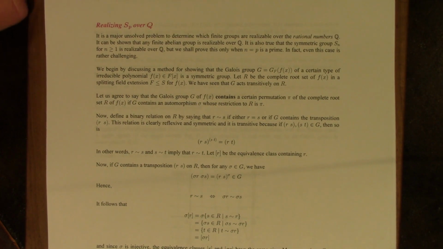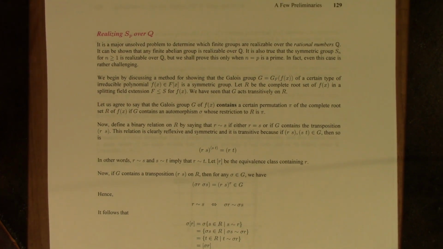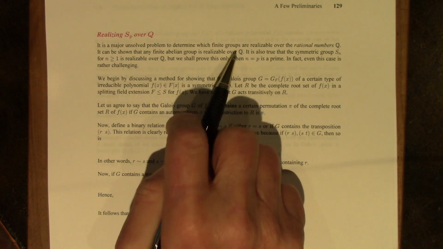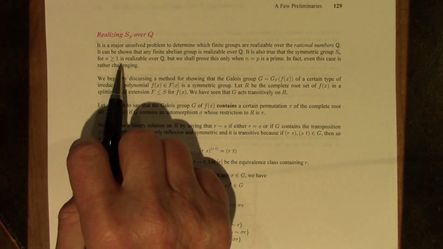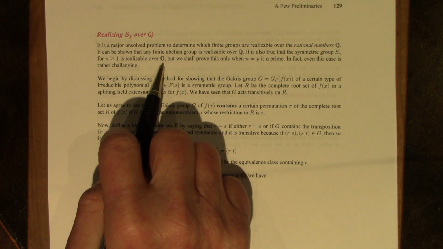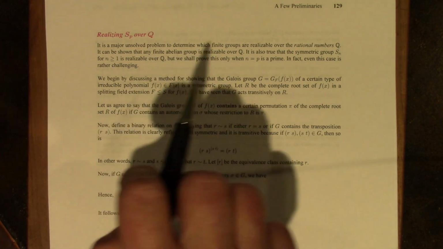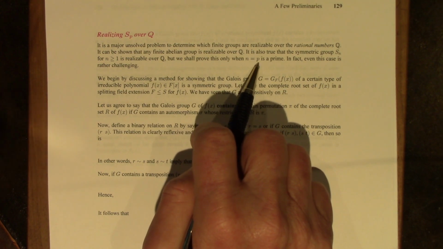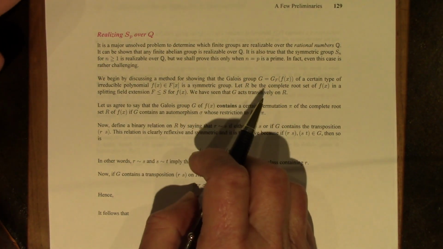It's a major unsolved problem in field theory to determine which finite groups are realizable over the rational number field. It can be shown that any finite abelian group is realizable over Q. And it's also true that the symmetric group Sn is realizable over Q. But the proof is quite difficult, and so we're going to do the proof only when n is a prime p. And even this case, as you're about to see, is a little, shall we say, testy.